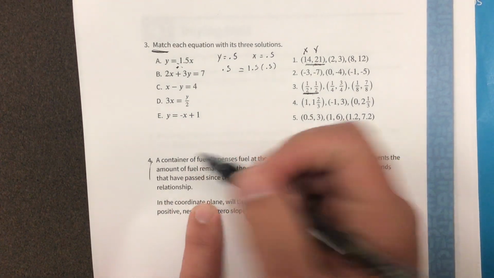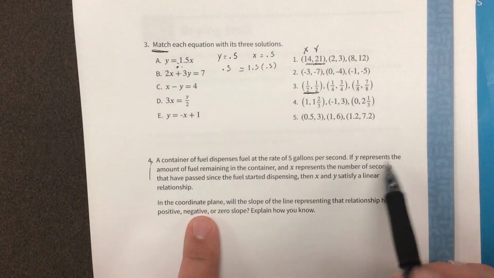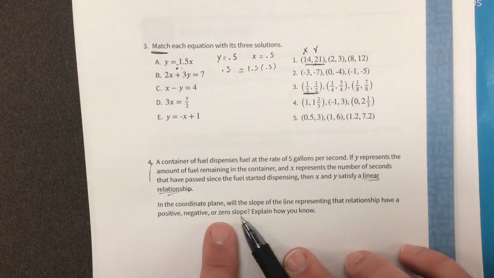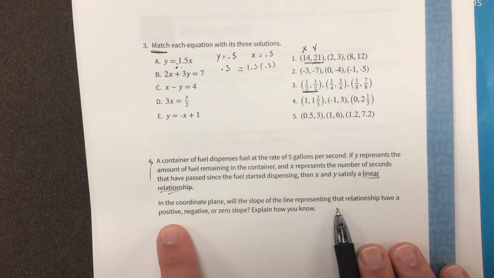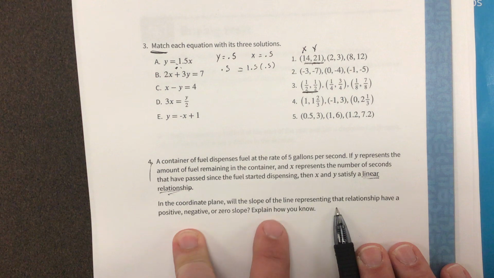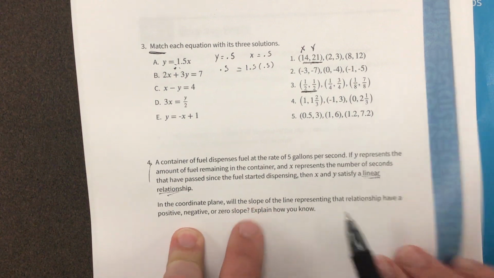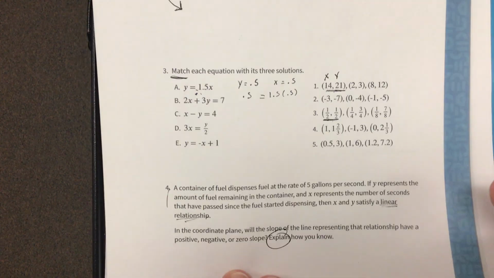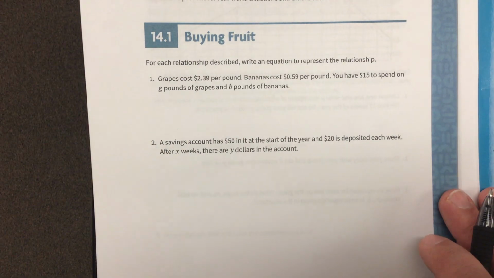Okay, so it sets up a lot there for you. This whole first paragraph is just telling you stuff. All right, so it does tell you that there's a linear relationship. Then the question is, does the linear relationship have a positive, negative, or zero slope? So you got to pick one of those 3 and then explain how you know that, okay? So you got to say positive, negative, or 0 and tell me how or why you know that.